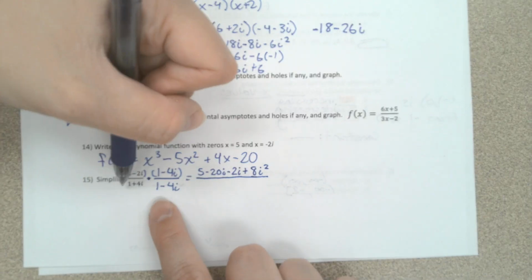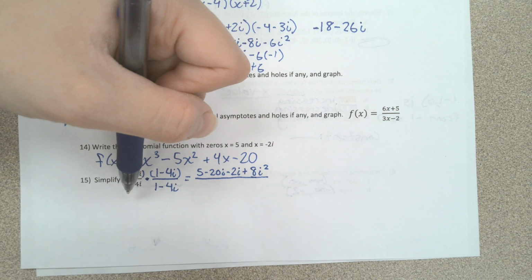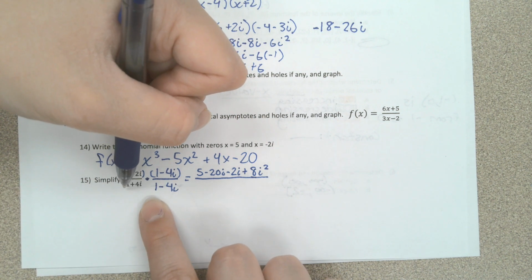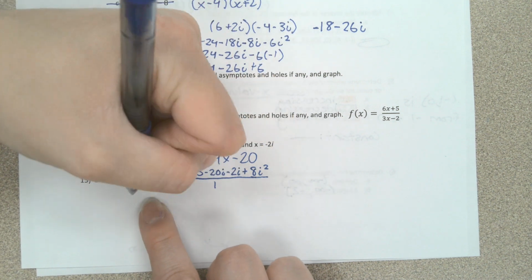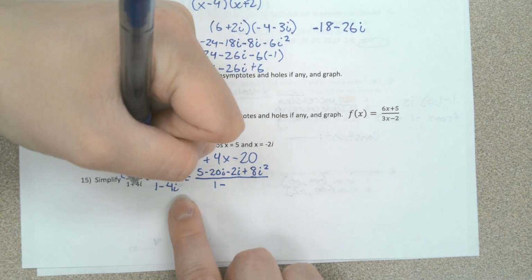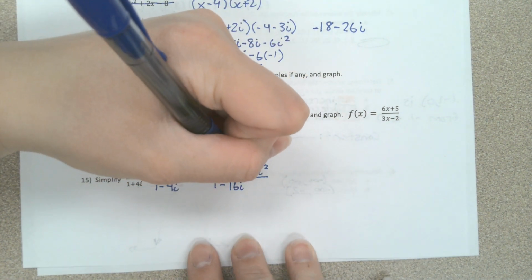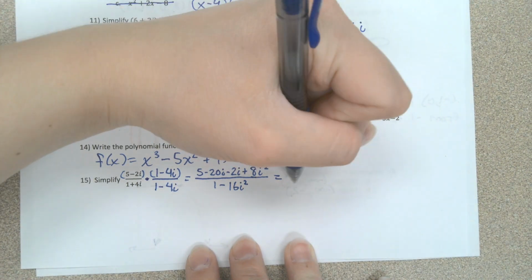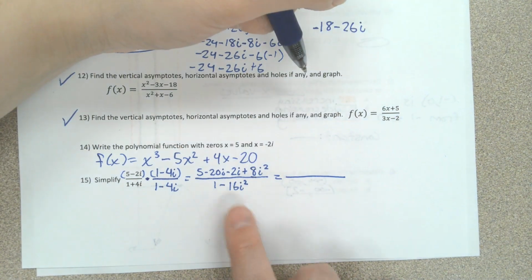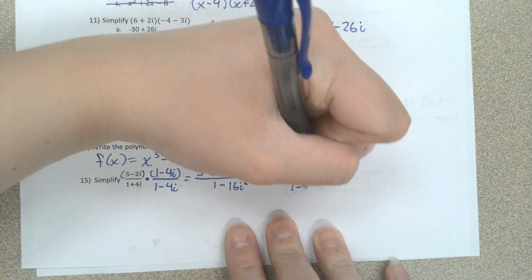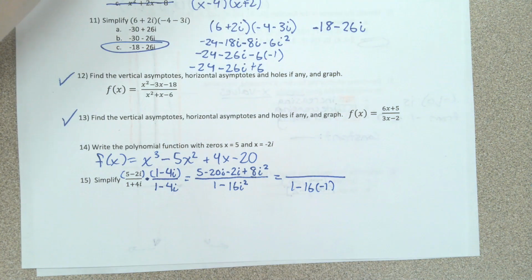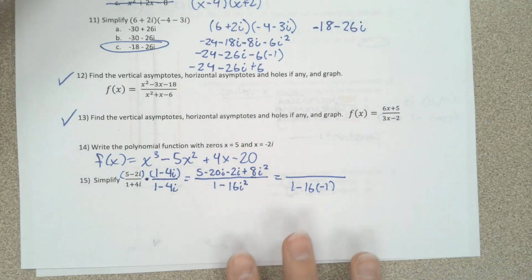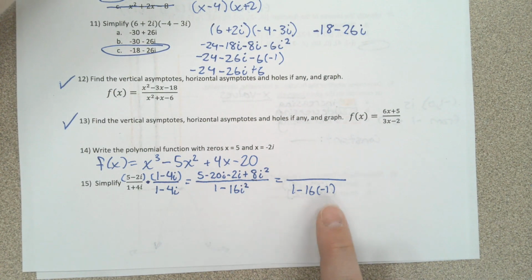And then on the bottom, these are a difference of squares, meaning the i's will cancel. So we have the fronts multiplied, so that's 1 minus the backs multiplied, 16i squared. Now this is just 1 minus 16 times negative 1, because again, i squared is negative 1. Again, this is why we do this, because we no longer have i's.